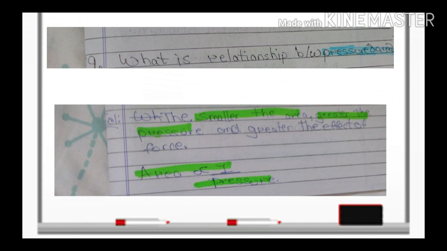Now, what is inversely proportional? Let me start from direct proportion. What is direct proportion? Take an example. You went to a sabji market. There you found 1 kg of ladies' fingers. They cost you 100 rupees. Now, if you want to buy 2 kg, they will cost you 200.